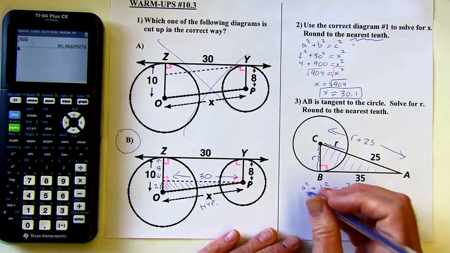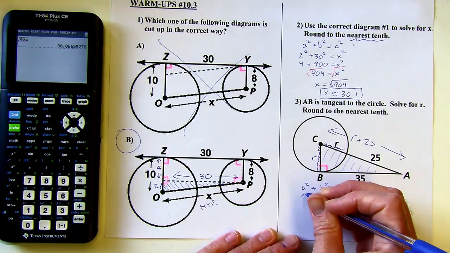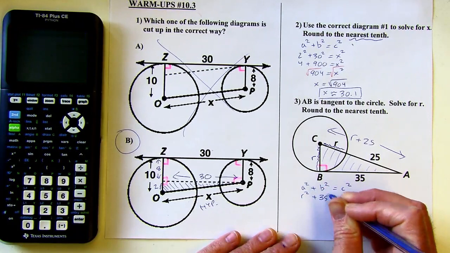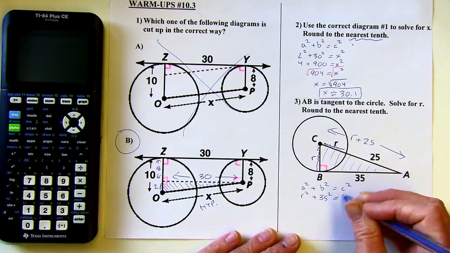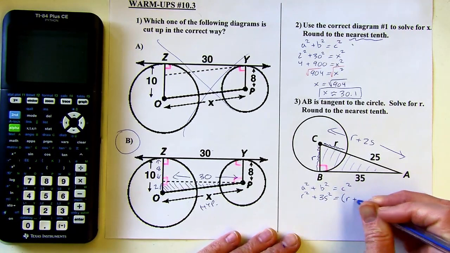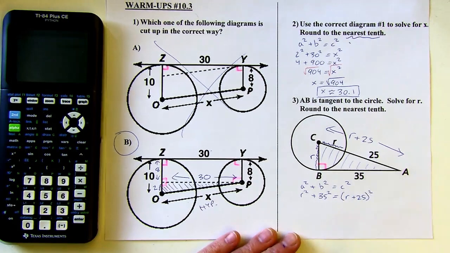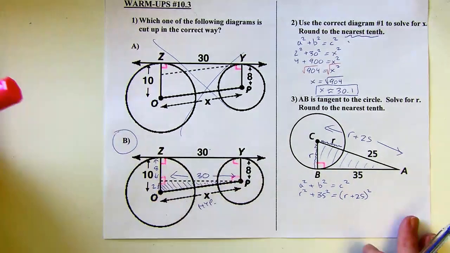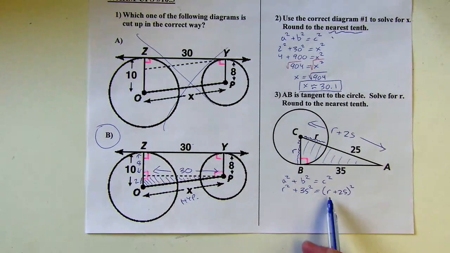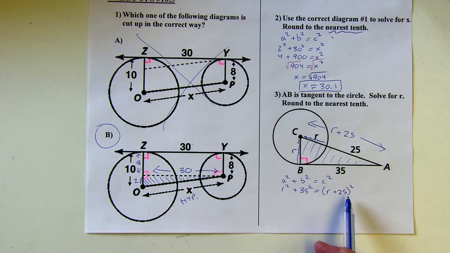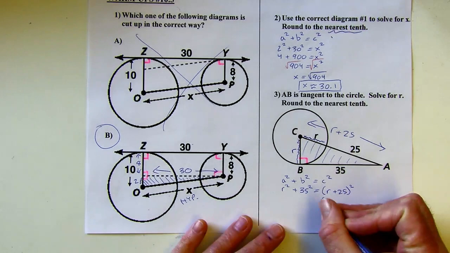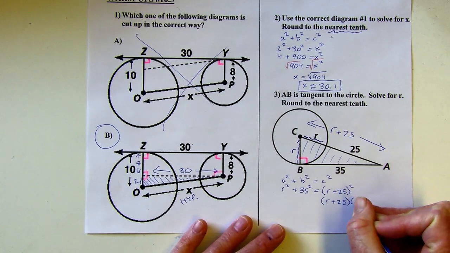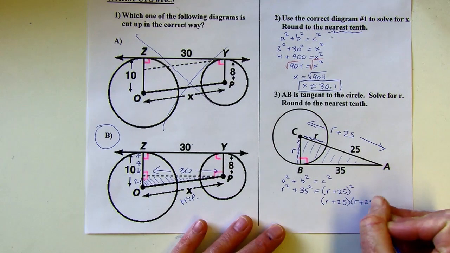Okay, a would be either r or 35. I'll use r. And then 35 is my other leg. And when I square the hypotenuse, we want that quantity squared. So I want r plus 25 squared, okay? Now, be careful here. This isn't just this. You can't just square the r and square the 25 because we're squaring a binomial. So you need to think of this as r plus 25 times r plus 25.